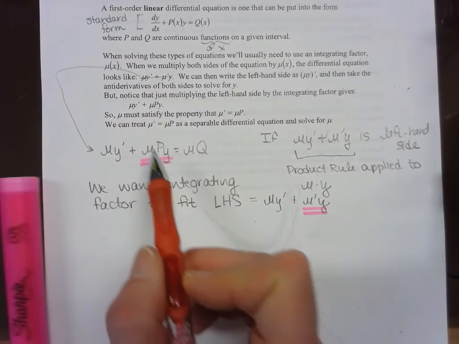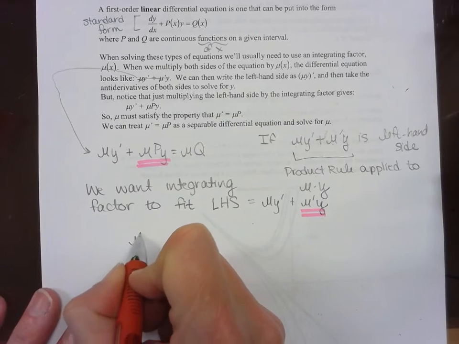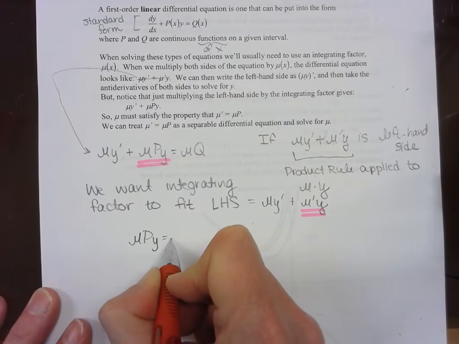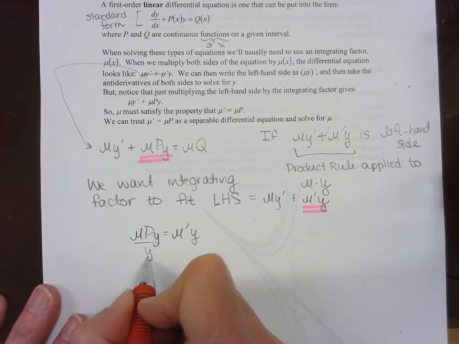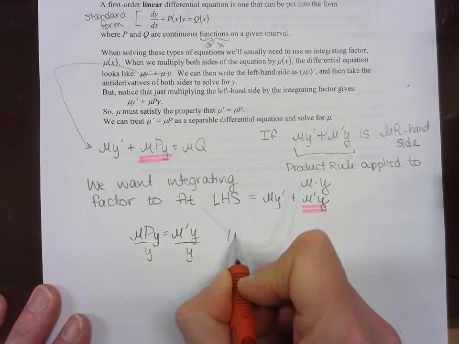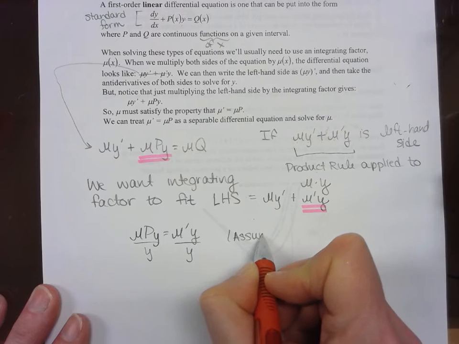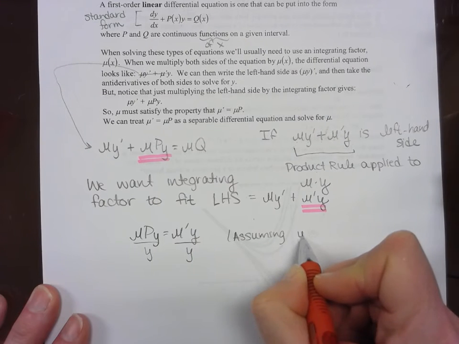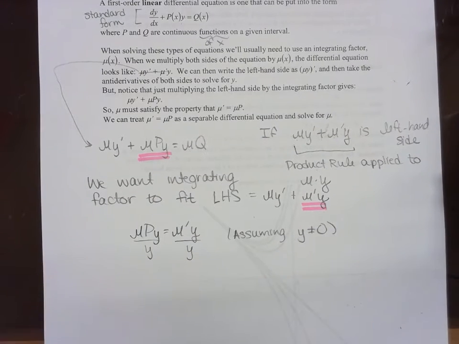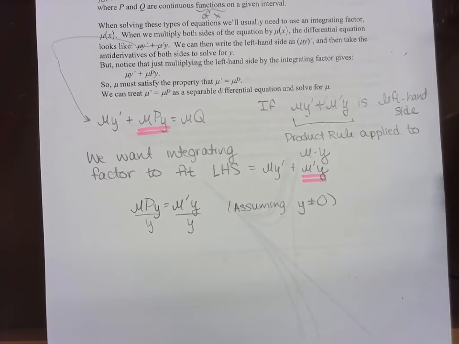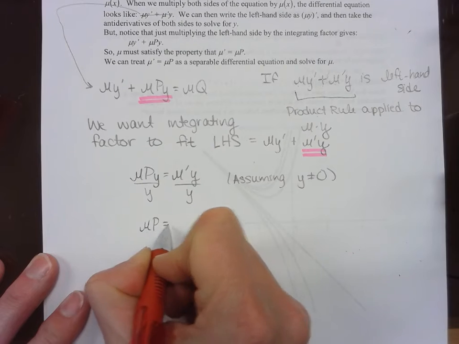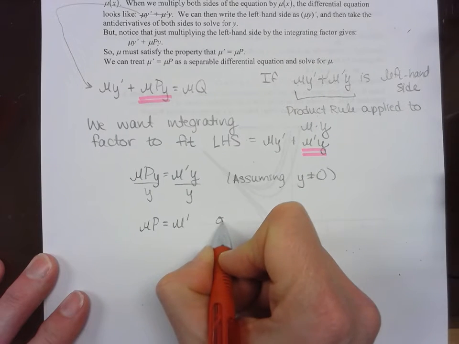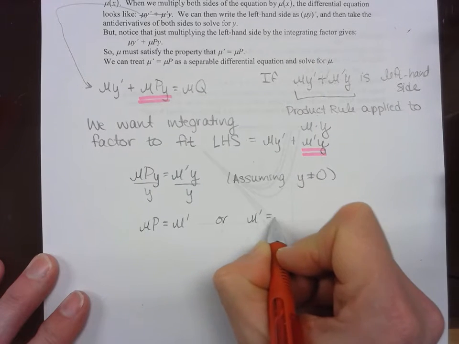And then we can just divide both sides. So if we have mu p y equals mu prime y, we can divide both sides by y, assuming y is not 0, which would give us mu p equals mu prime, or I'm just going to switch sides, mu prime equals mu p.